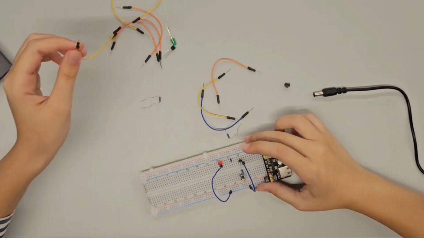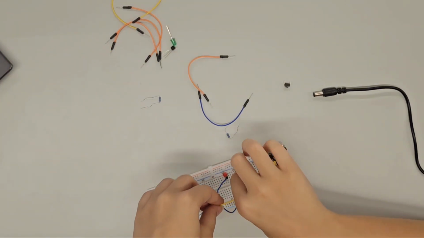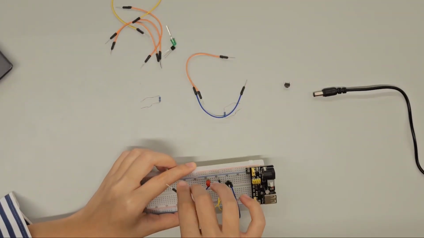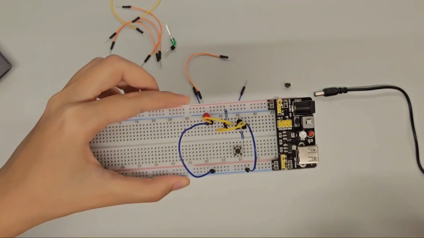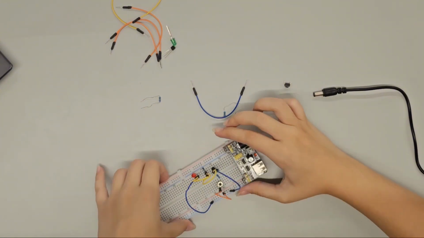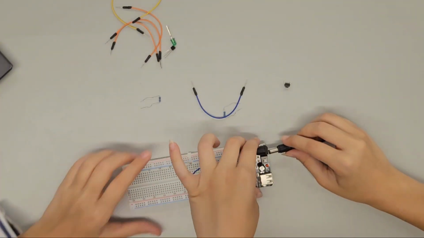Jumper wires connect components. The emitter links to the negative terminal, while the cathode connects to the negative supply. Two wires also connect the LED resistor to the transistor, allowing current flow. And one side of the push button connects to the positive terminal.